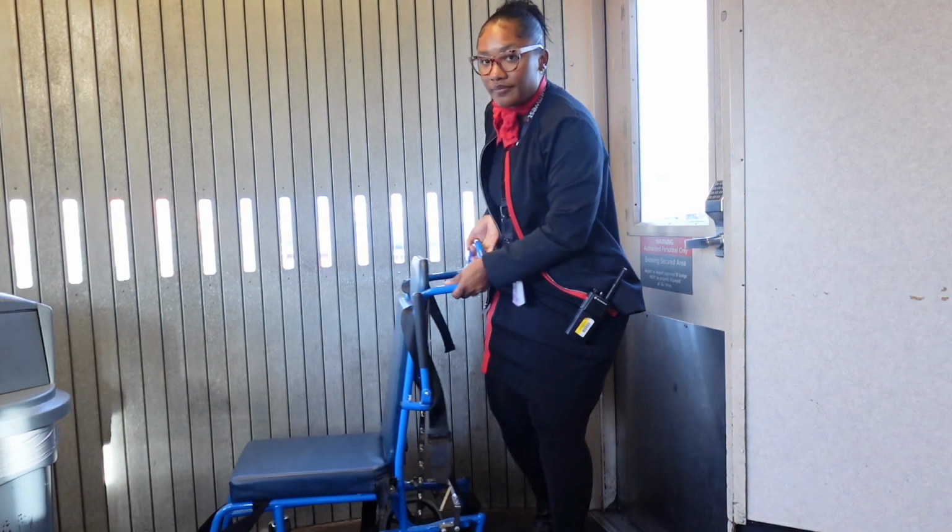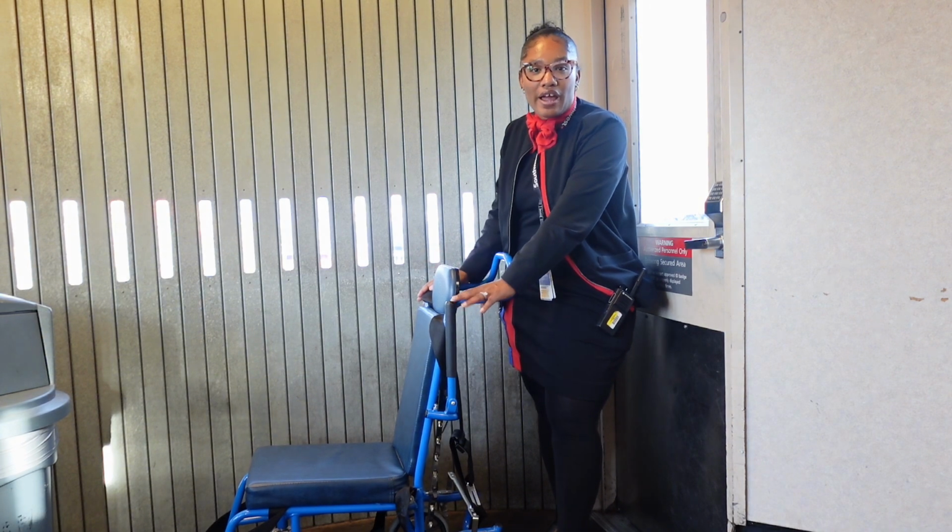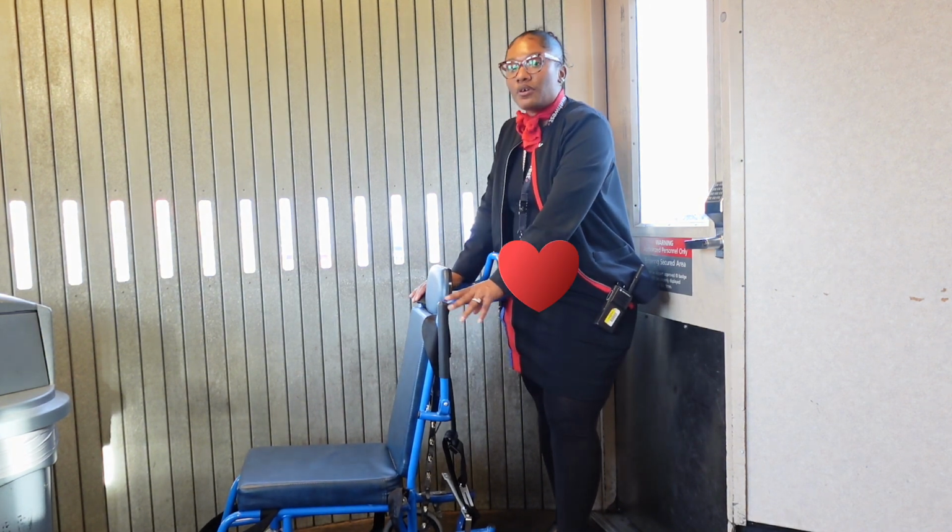Something that's not really talked about a whole lot is the aisle chairs. So let's talk about it. I'm gonna set you guys down here. This is one of our newer aisle chairs. I think this came out last year or maybe a year and a half ago. So this is one of our newer aisle chairs.